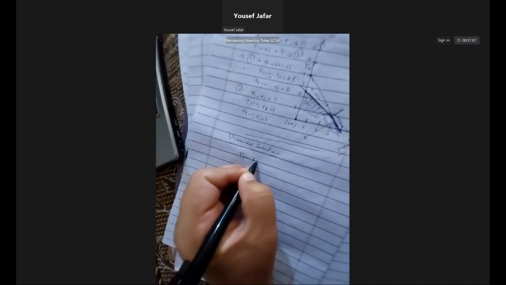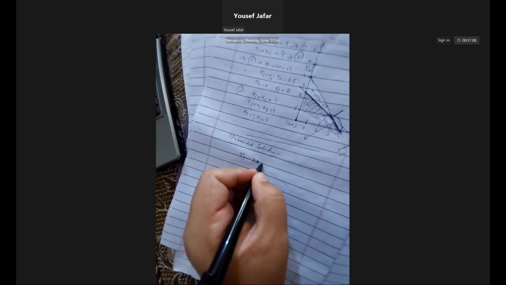For example, we have a constraint x1 minus x2. Yes, I will. This is the example, 3-5.3, on page number 121. Let me show you the page.